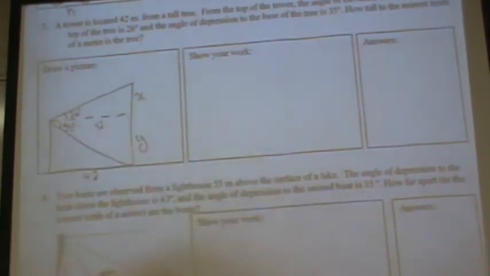Because we know that the tree is 42 meters from the tower, we have an opposite side and an adjacent side. So we're going to use tangent of our 26 degree angle. That equals x over 42. Solving for x, we'll get that x equals 20.5.